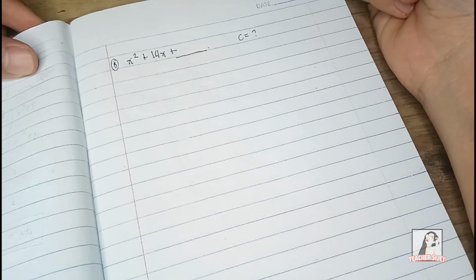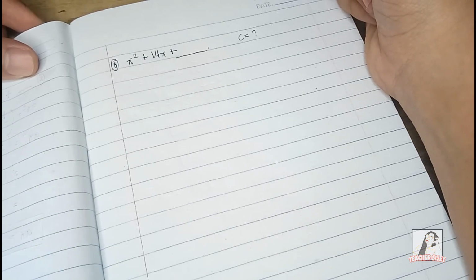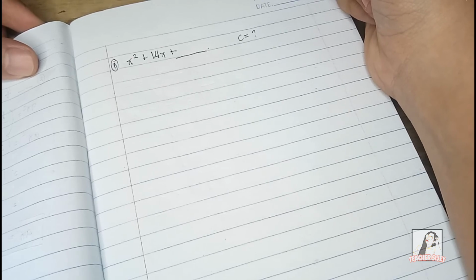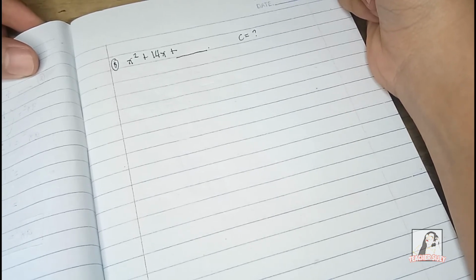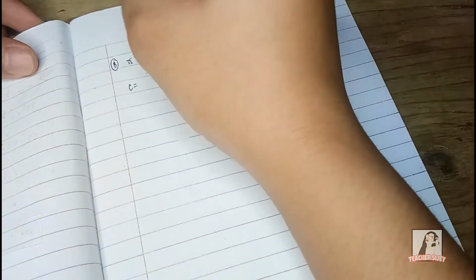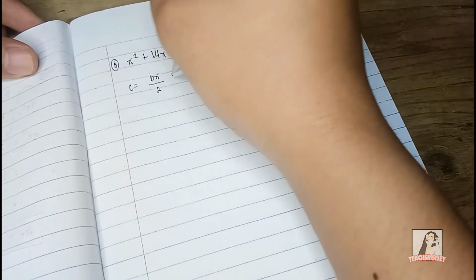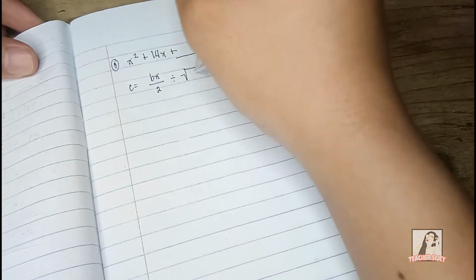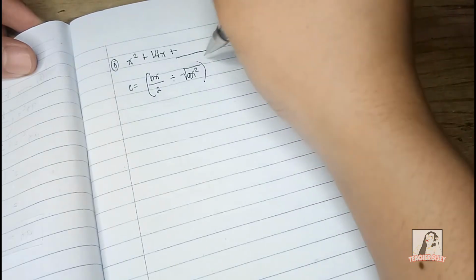To obtain the last term, we do the same as in example number 2, but this time dividing by the square root of the first term. So let's have c equals bx over 2 divided by the square root of the first term, and square it.